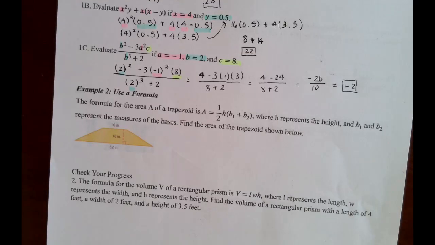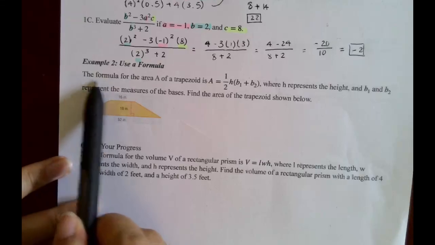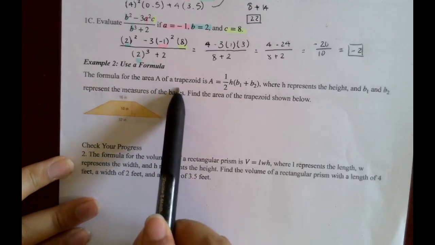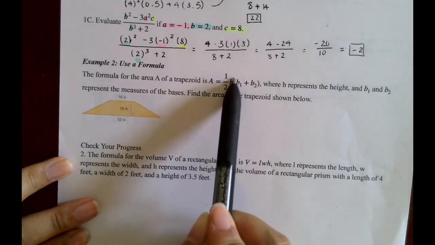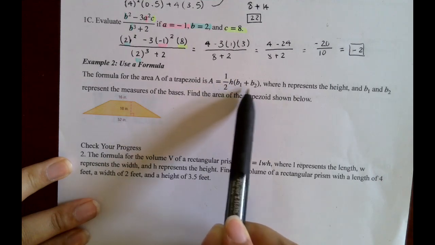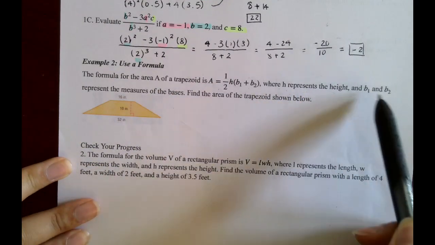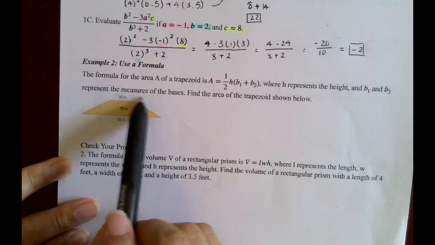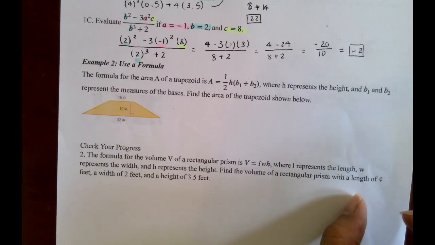Okay, so here with number 2. It says the formula for the area A of a trapezoid is A equals 1/2 H times the quantity of B sub 1 plus B sub 2, where H represents the height, B sub 1 and B sub 2 represent the measure of the bases, and so we want to find the area of the trapezoid shown below.